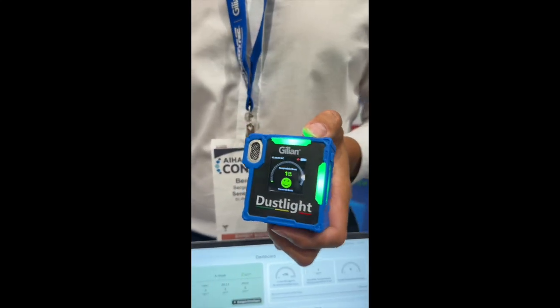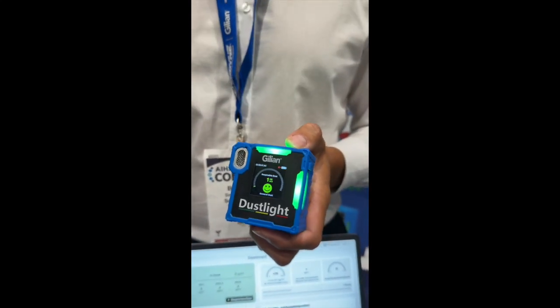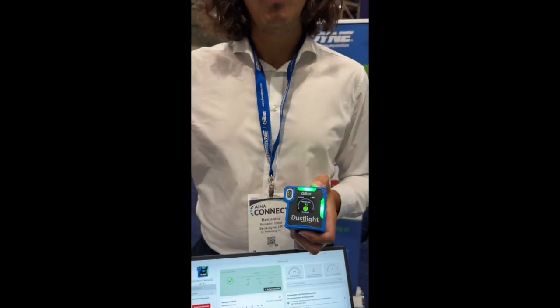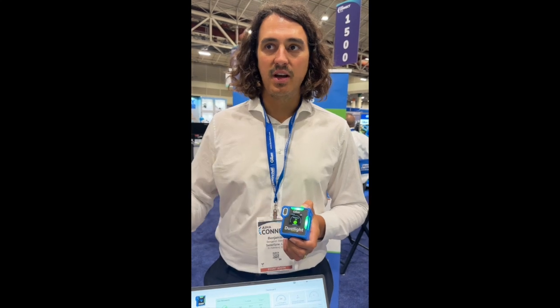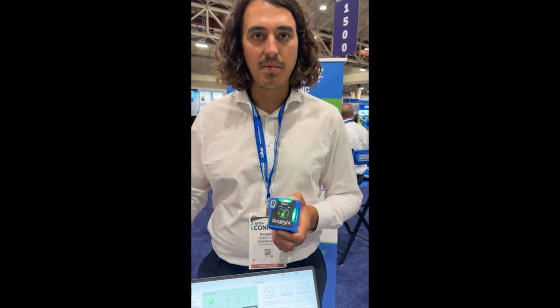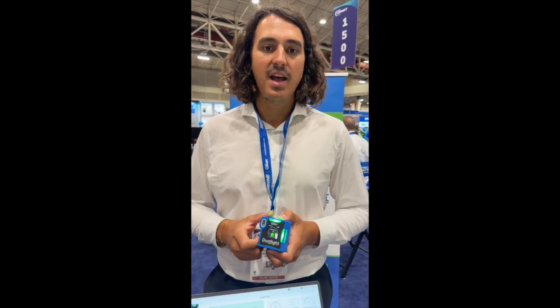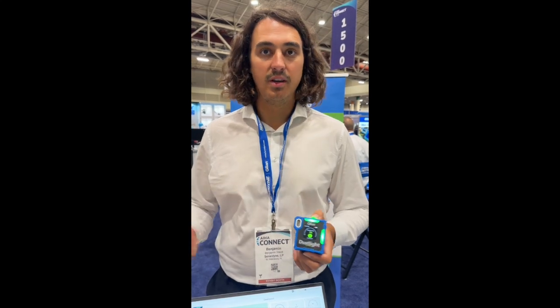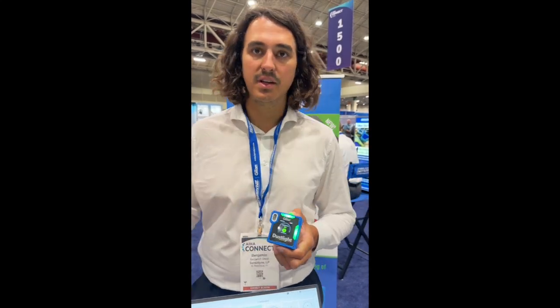With the Dustlight, you can easily identify where your dust exposure is coming from. So you walk around with it and you see in real time which area is especially dusty. And then you can really start working on that. Try to minimize it, put in some countermeasures. And then you see in real time if they're working, if you brought down the dust concentration.